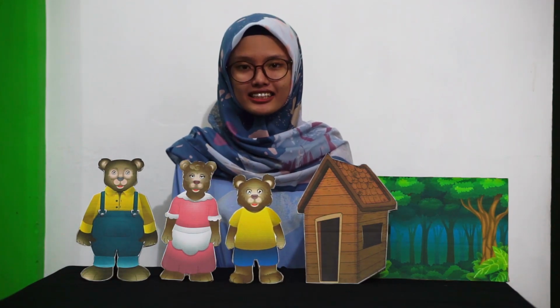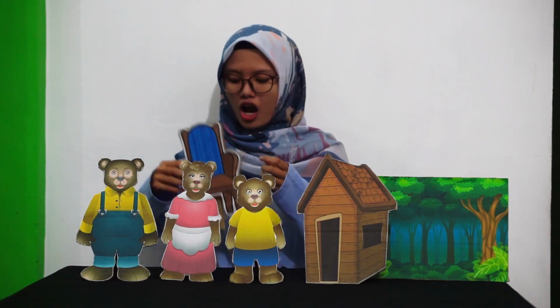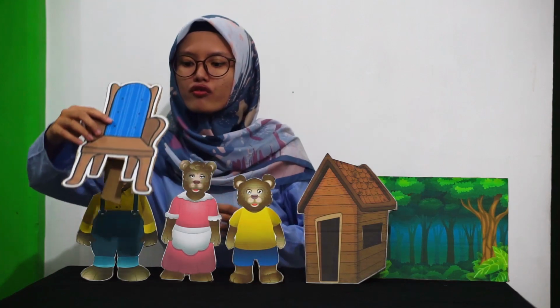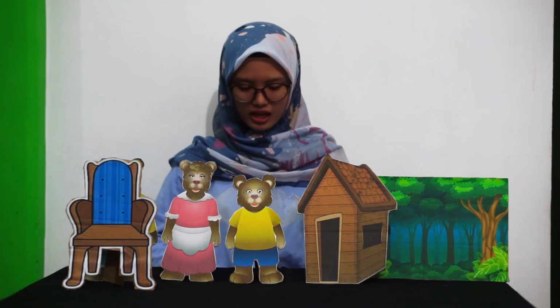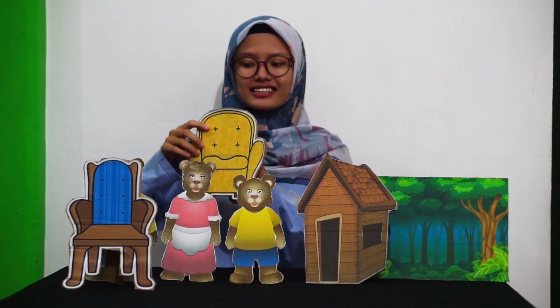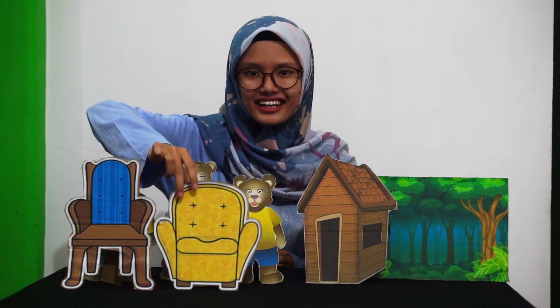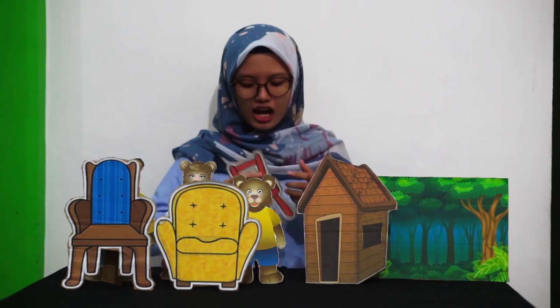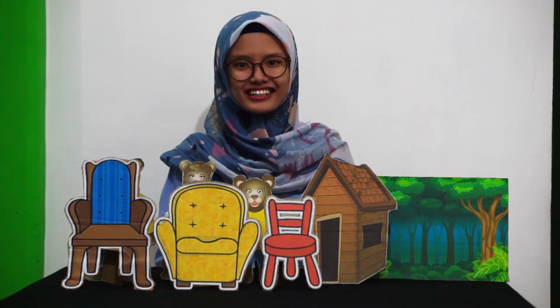They had each a chair to sit in. A big chair for Papa Bear, a middle-sized chair for Mama Bear, and a little chair for wee little baby bear.